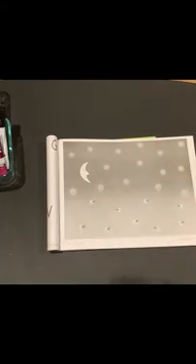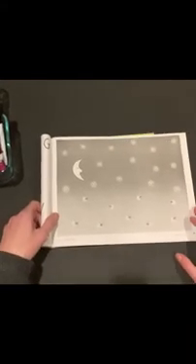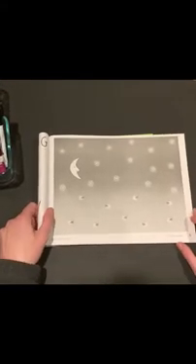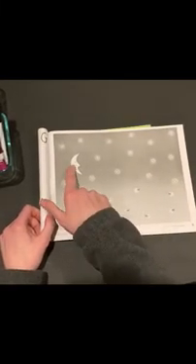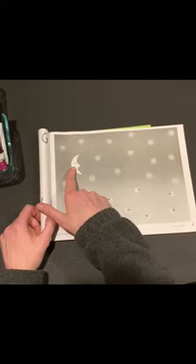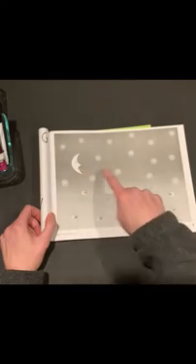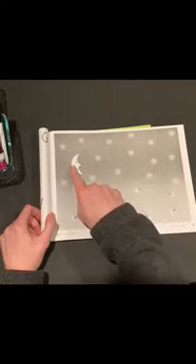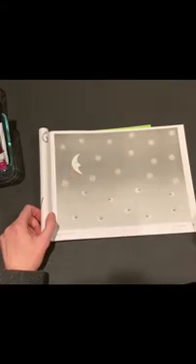Okay, here we go. So you can see on the page, oh, I see a moon. Can you show me the moon? Oh, where is it? There it is. There's the moon. And I see some stars.